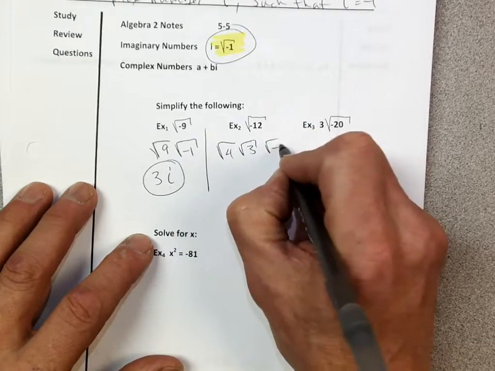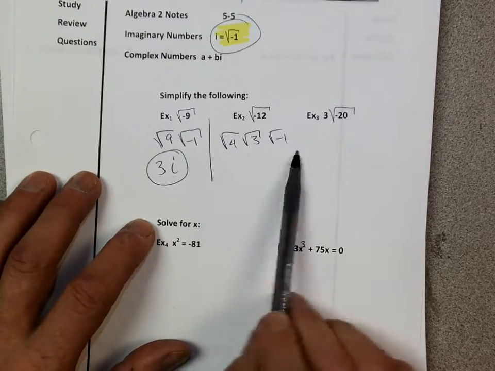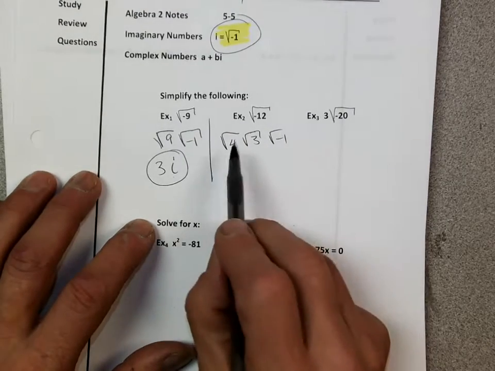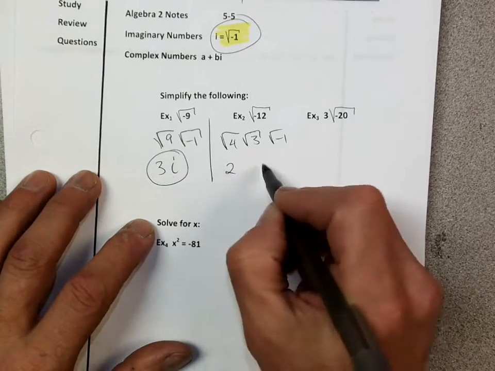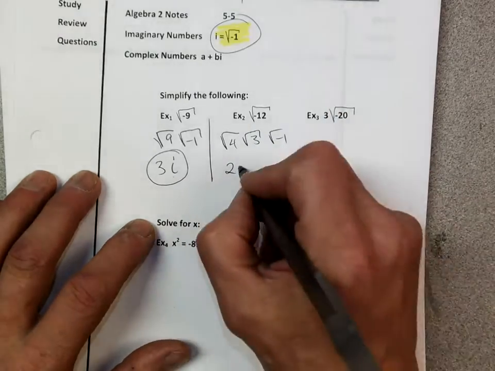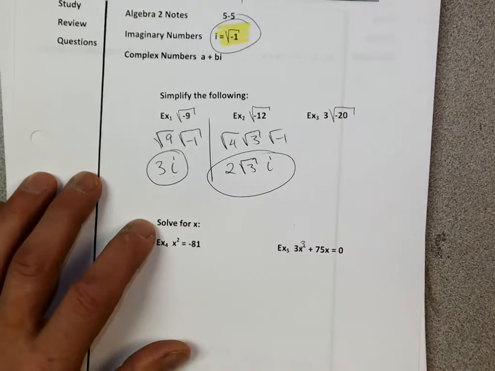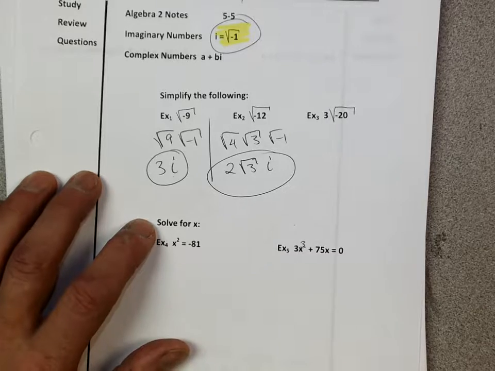the square root of -1, right? Because that makes -12. You agree? Makes -12. The square root of 4 is 2. There is no square root of 3 except for just some ugly decimal. So we leave it as the square root of 3. And then we attach on the i. That's all we do. It's not hard, is it? It's not hard at all.